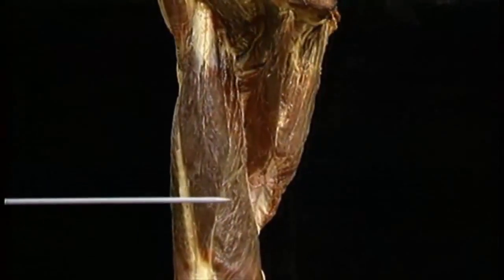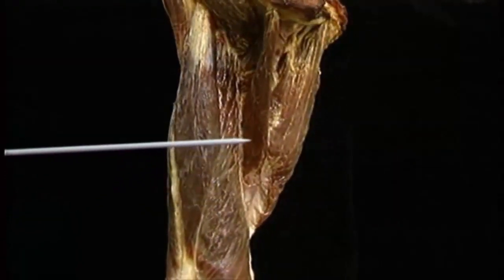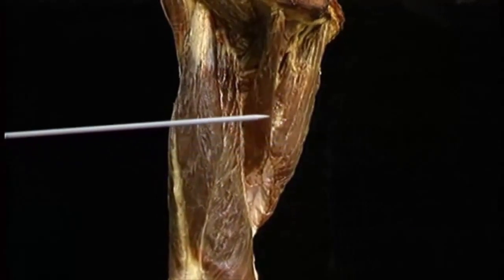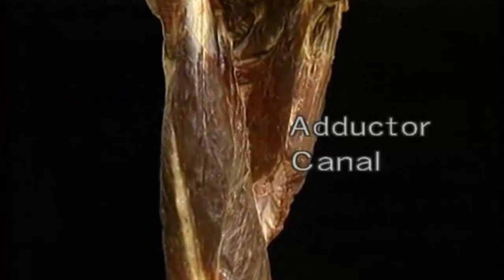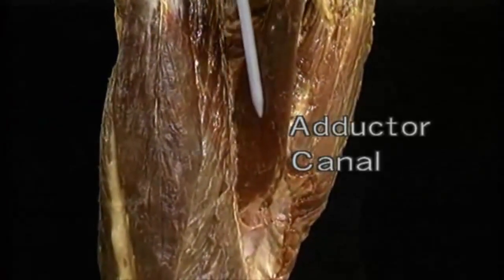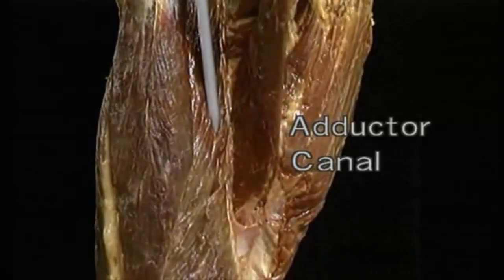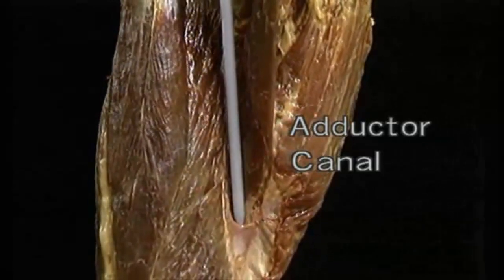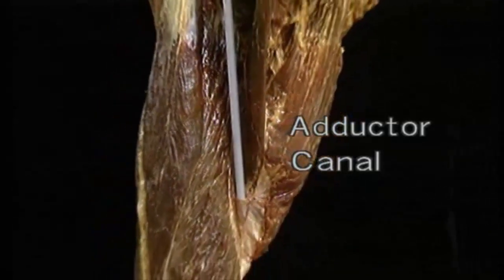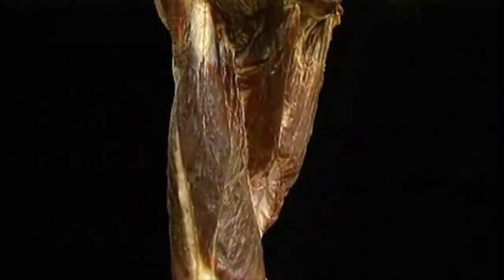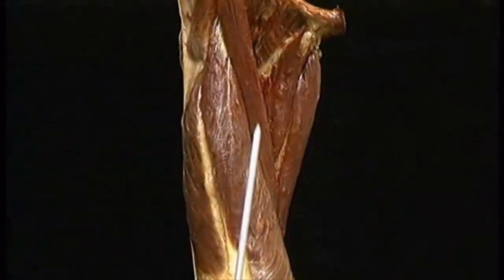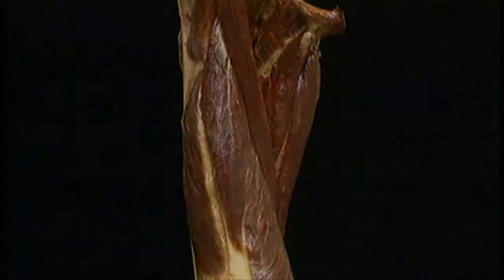Here's vastus medialis. Here are the adductor muscles, magnus behind, longus in front, and brevis up here. The adductor canal is formed by the groove between adductor longus and vastus medialis, and by this sheet of fascia, called the roof of the adductor canal, which bridges over between the muscles. The adductor canal is covered over by the sartorius muscle. We'll see the adductor canal again when we look at the blood vessels.